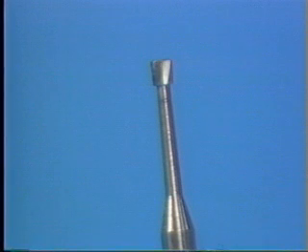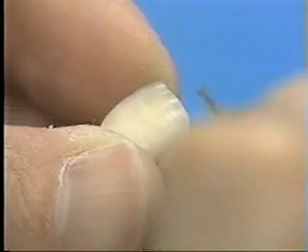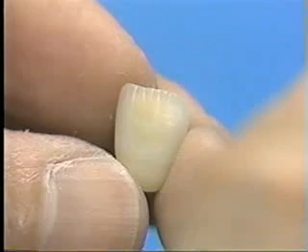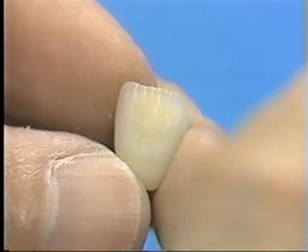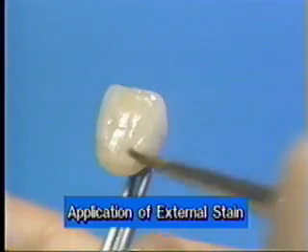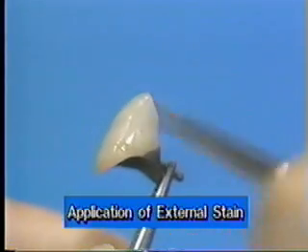Use the carbide burr inverted cone to grind smooth the enamel crack line with a slight touch. Clean with ultrasonic wave, and if necessary, go to the external staining.